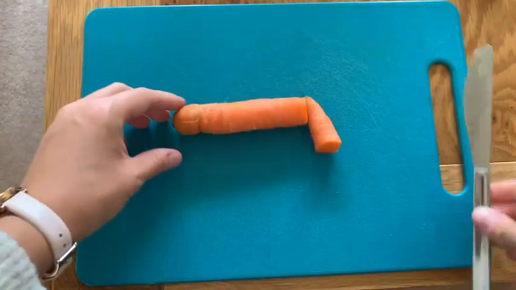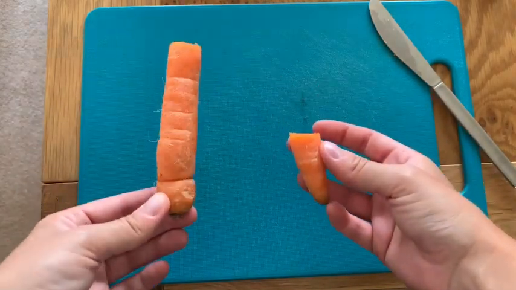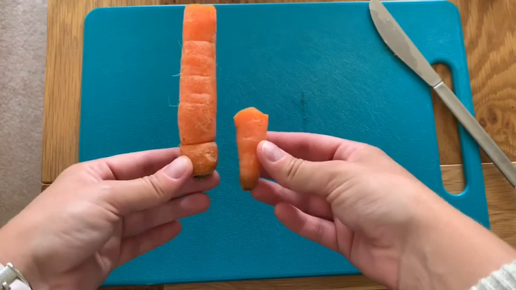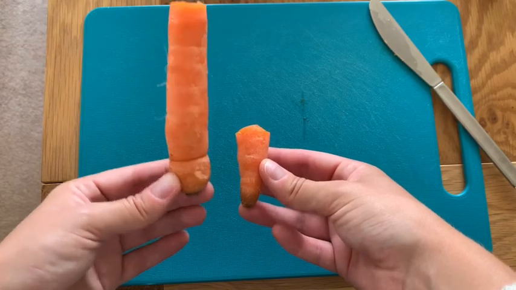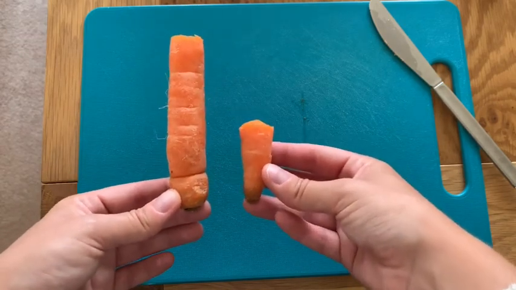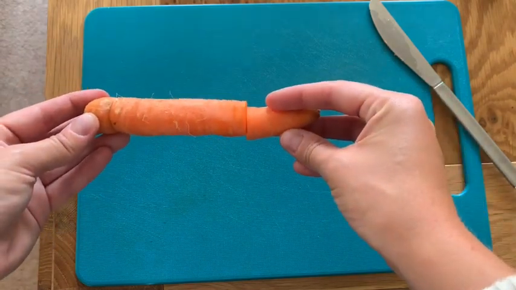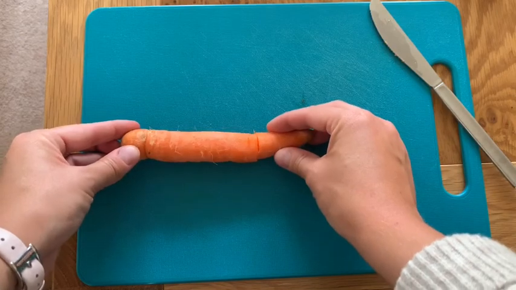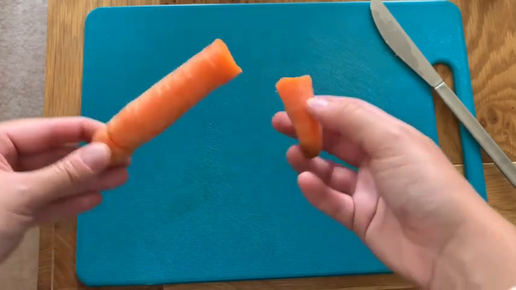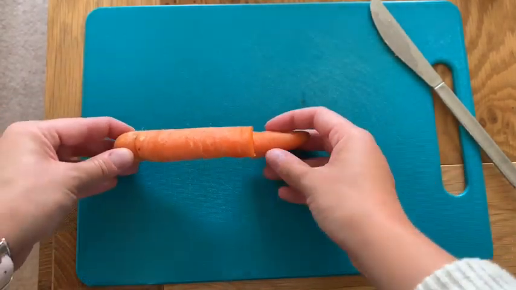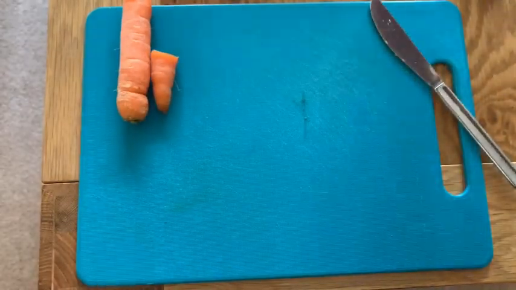There we go. And I've got how many parts? 1, 2. Do they look the same? No, they don't. But does that matter? This one's a little bit bigger and this one's a little bit smaller. But are they still parts of the whole carrot? So we started off as a whole and I've cut it into 2 parts. So they are still 2 parts of the whole carrot. There we go. Right, I'll leave that up there and I'm going to get another carrot.